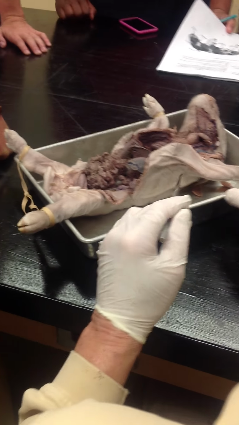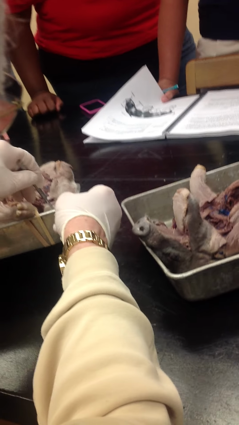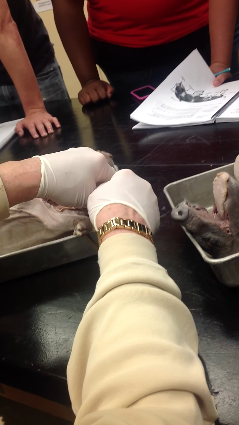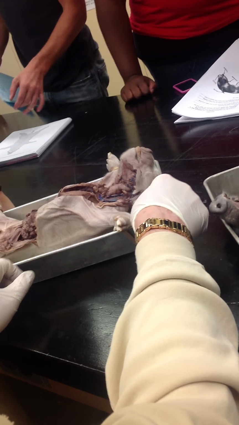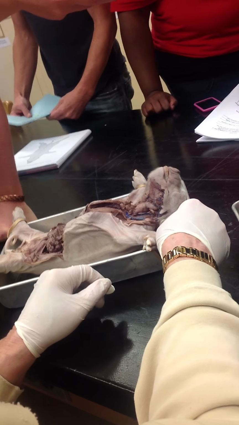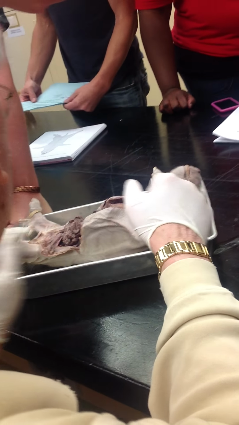This is called the pinna. The ear itself is called the pinna. And the hole, I don't know if she told you that or not, is the external acoustic meatus. It's also called the external auditory meatus, the hole there, or external acoustic meatus.